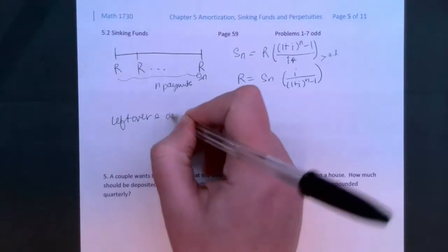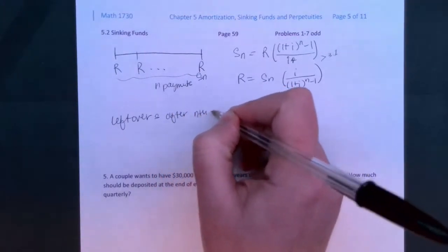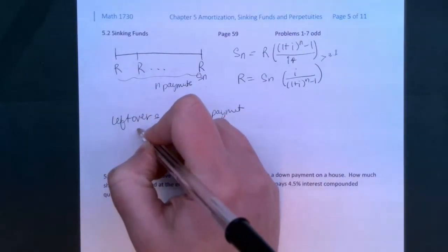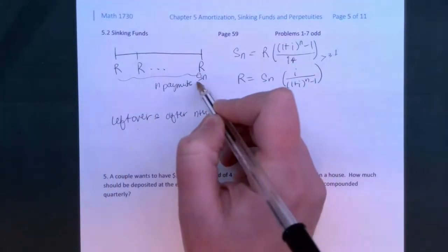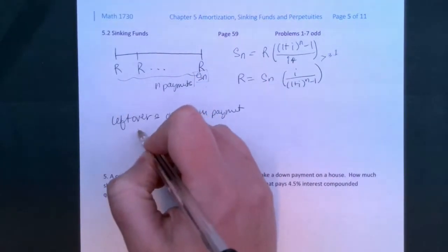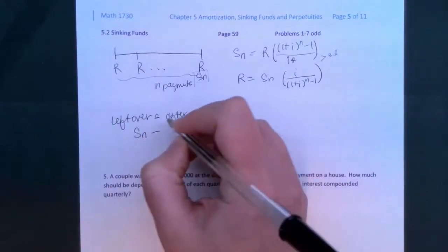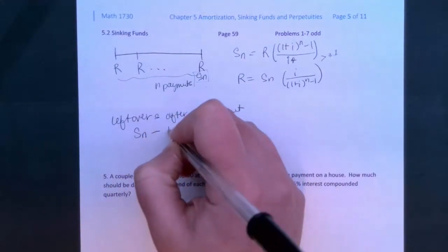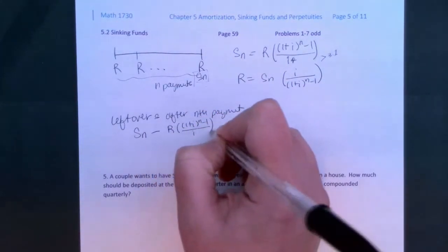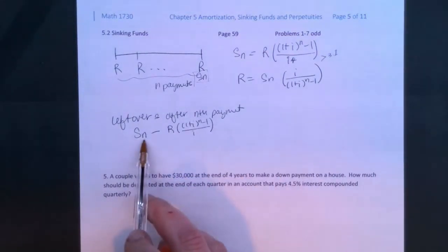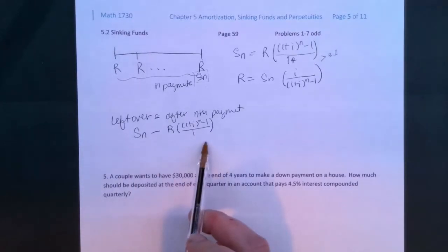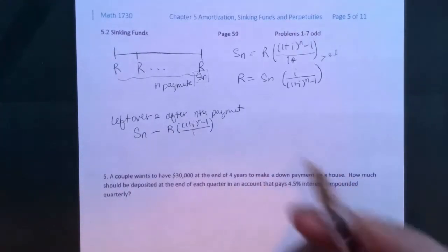So leftovers after the nth payment would be, in this case, I'm just going to call it S sub n. So it's whatever you're trying to accumulate. Okay, so I'm going to call that S sub n minus the payments you've put in so far. But again, this is not going to gain interest because it's at the end of the timeline, because the whole idea of getting leftovers is we're moving everything forward to that moment. So that's why we have the two distinctions here.